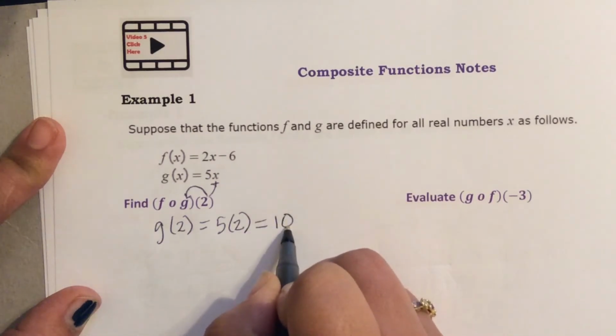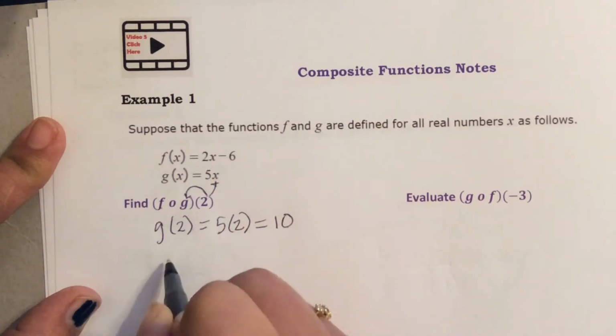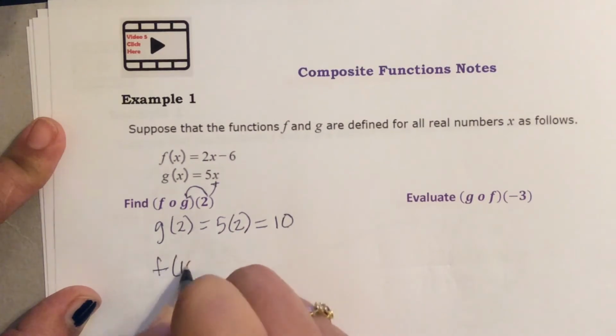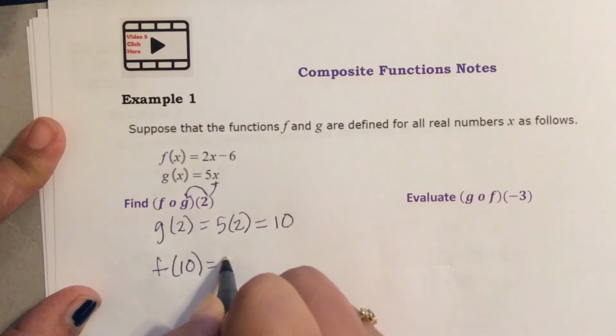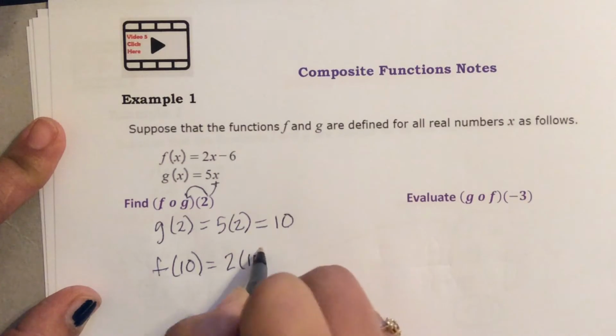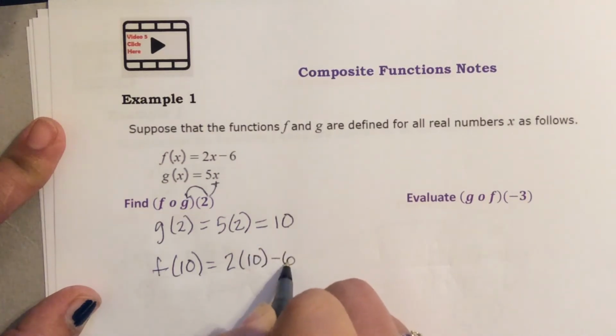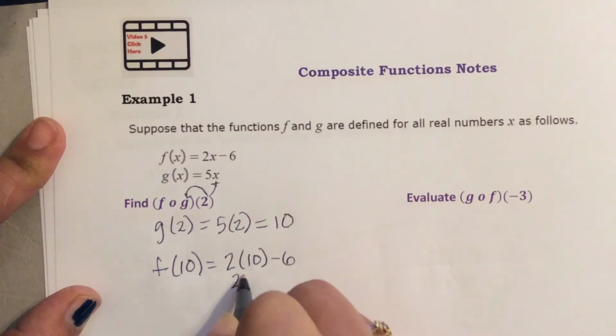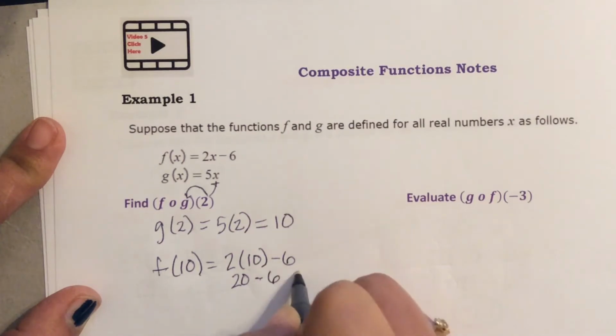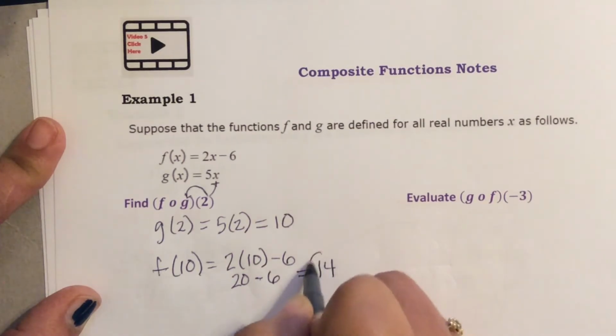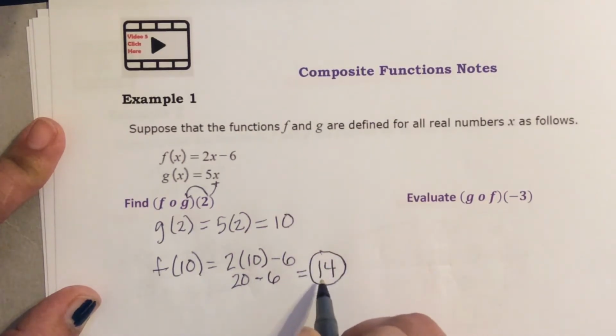Now that 10 has to go into the f. So you're going to have f of 10 is equal to 2 times 10 minus 6, which you can use a calculator, or you could do 20 minus 6, which is 14. So the final answer is 14.